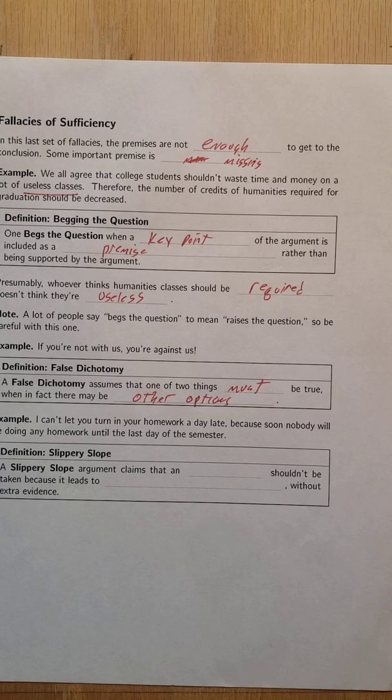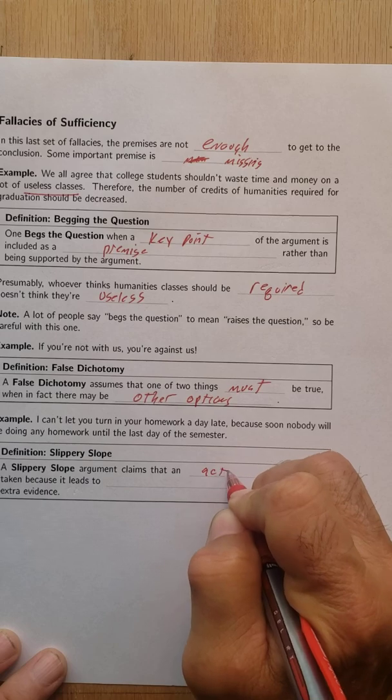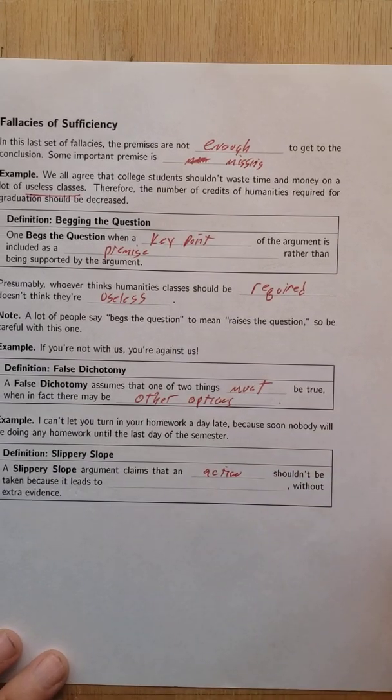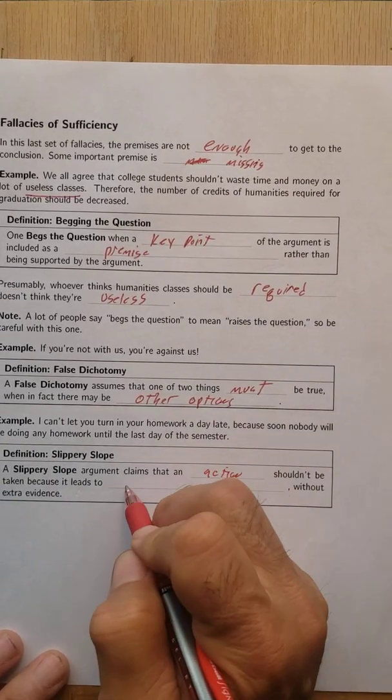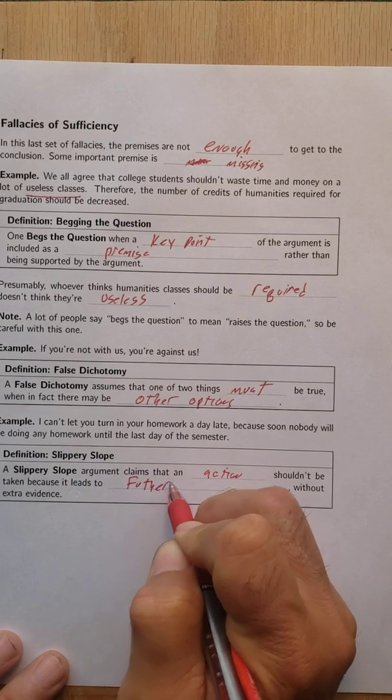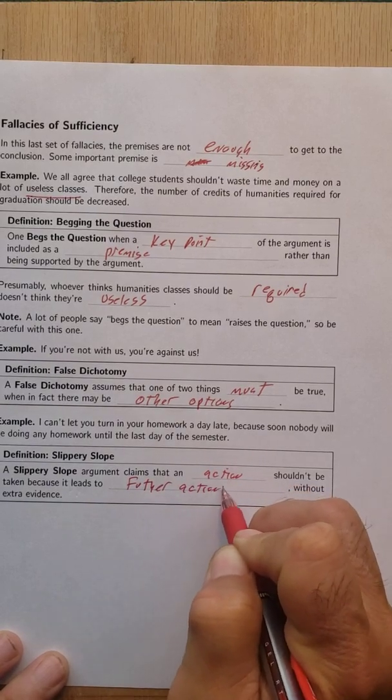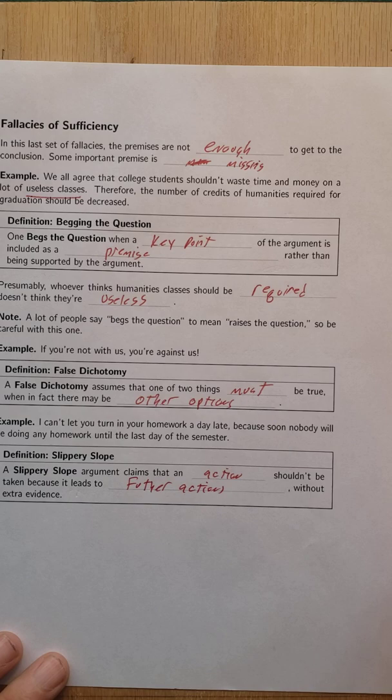All right, and then this last one is called slippery slope. Okay? I can't let you turn in your homework a day late, because soon nobody will be doing any homework until the last day of the semester. Okay? And the slippery slope is an argument that claims that an action shouldn't be taken because it leads to further actions, without any extra evidence.